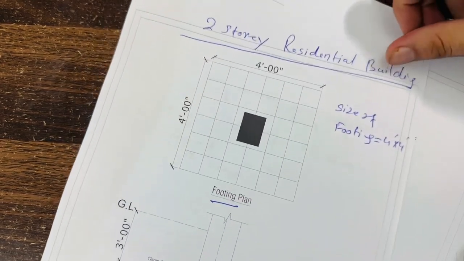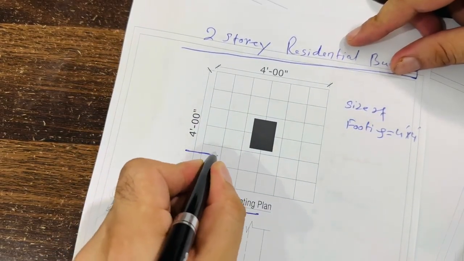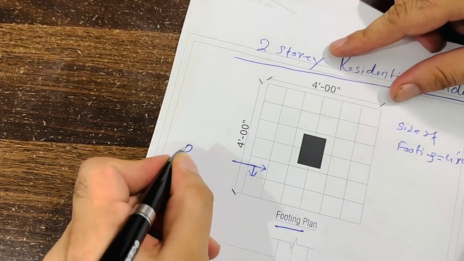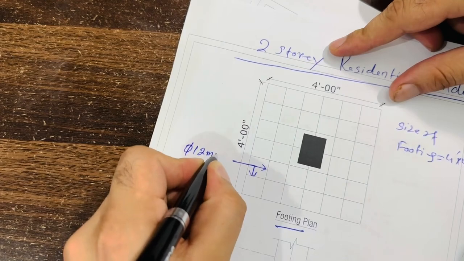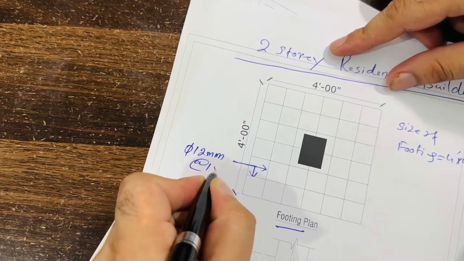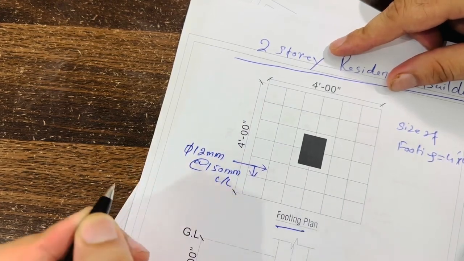In the section, guys, you can see from the top view this one and also this one, where we used 12 millimeter diameter steel rod with the spacing of 150 millimeter center to center.